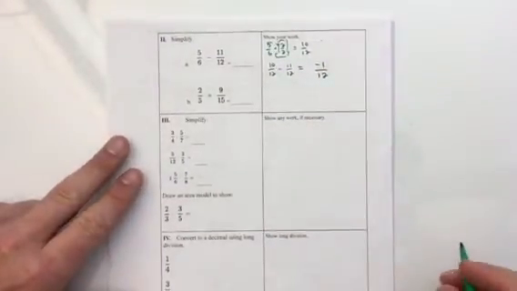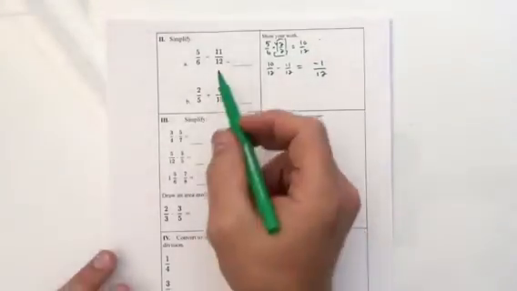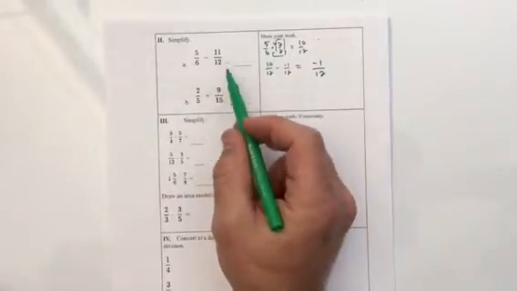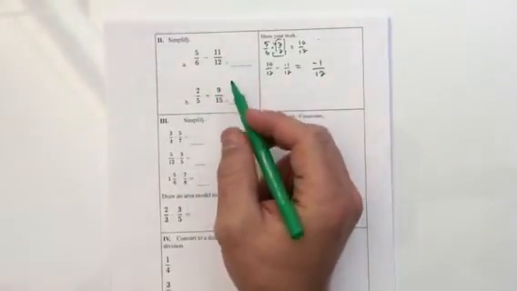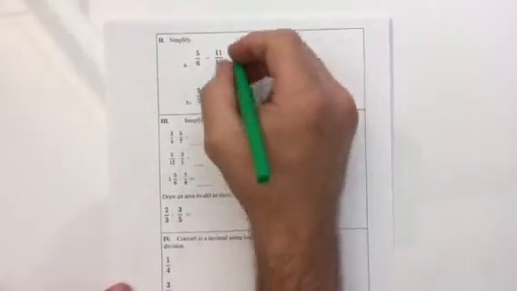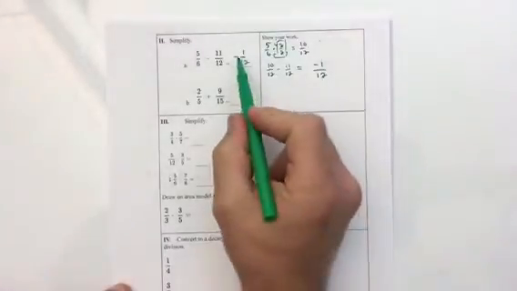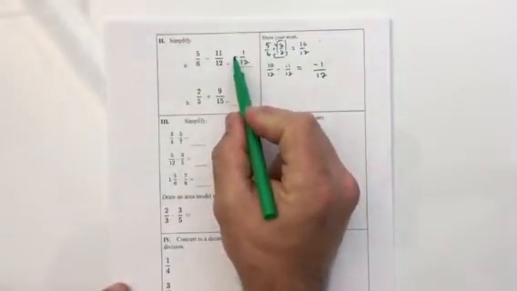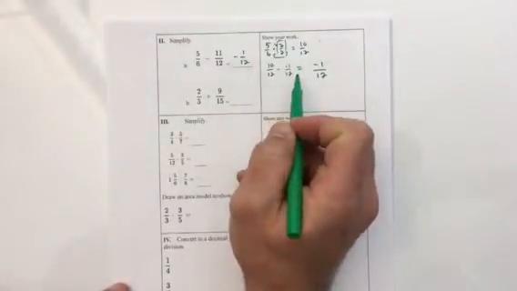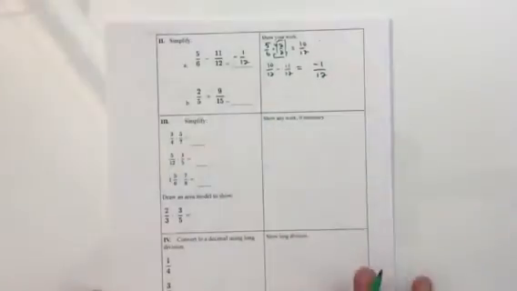A lot of you switched the order on this, and you made it 10 minus 11. Or if you used the common denominator of 72, you did 66 minus 60 instead of 60 minus 66. So the answer here is negative 1/12. Notice you can put the minus sign before the fraction, or you could have technically put it at the 12 too, as long as just one of them was negative.